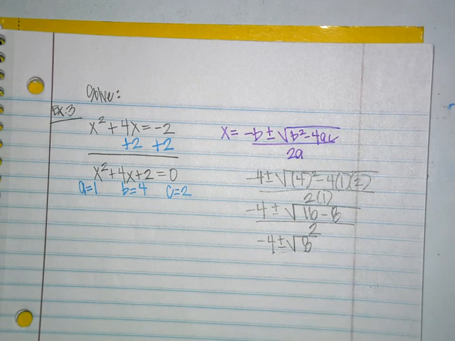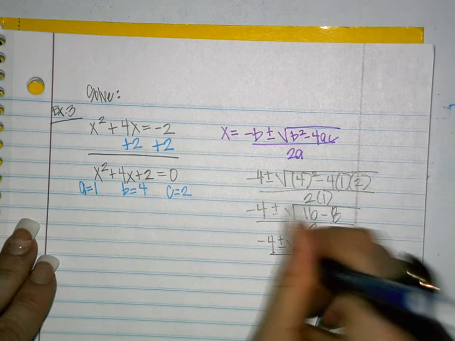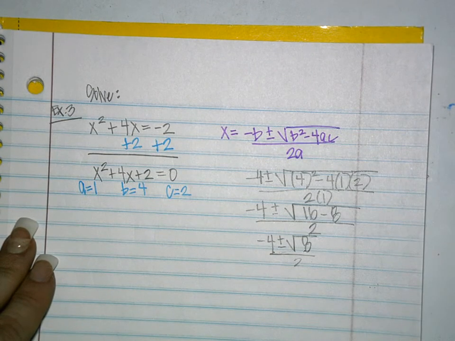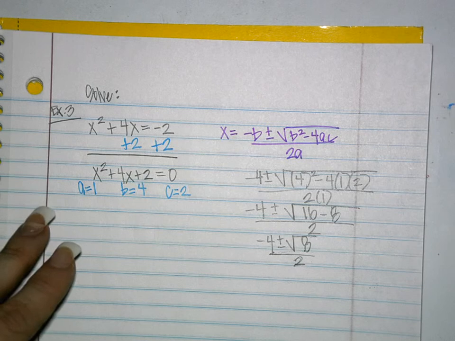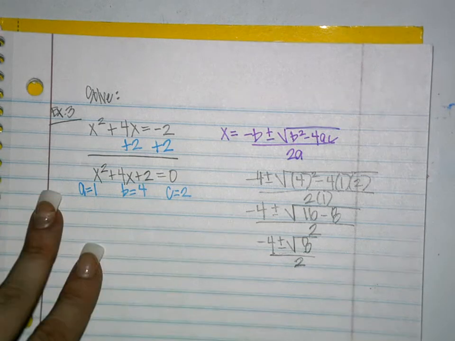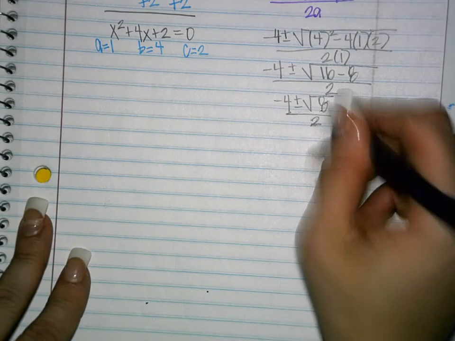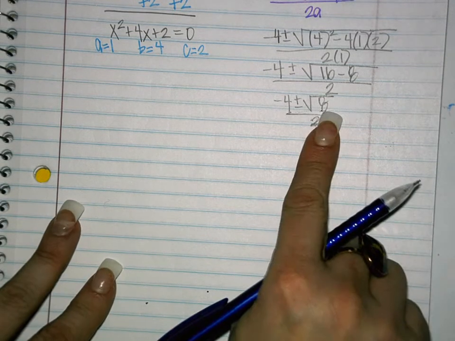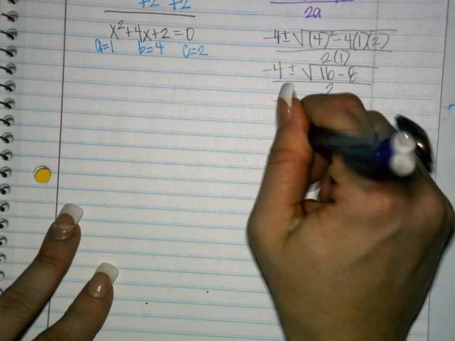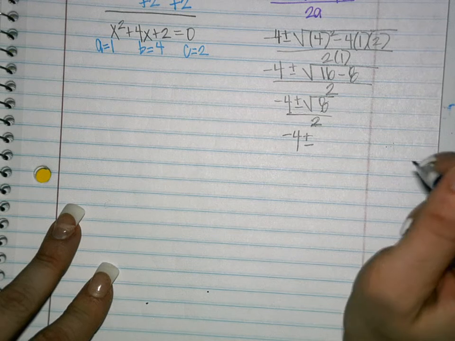Where do we go from there? We do have to reduce, but what do you have to do first? Can I just reduce this 8 and 2? No. You have to break this down. So this would be negative 4 plus or minus, what's the square root of 8? 2 root 2.